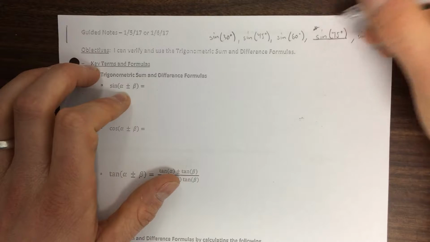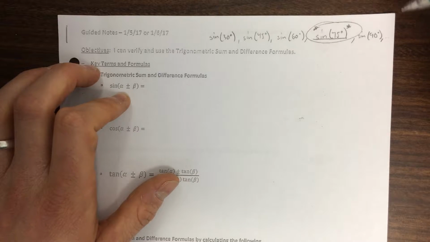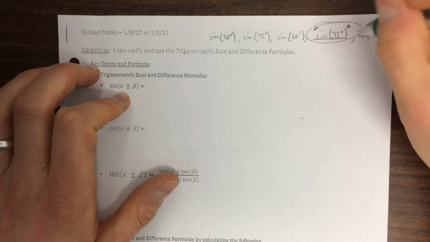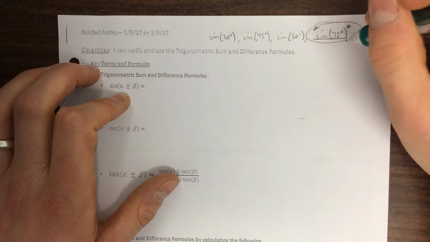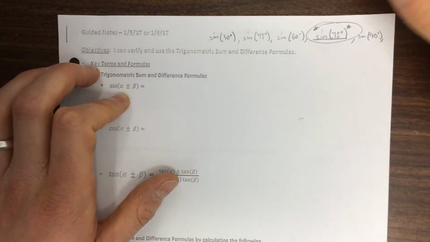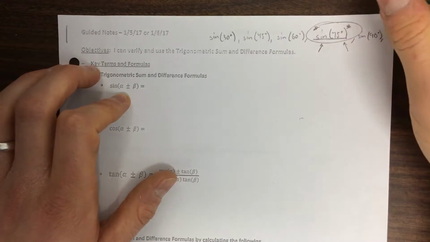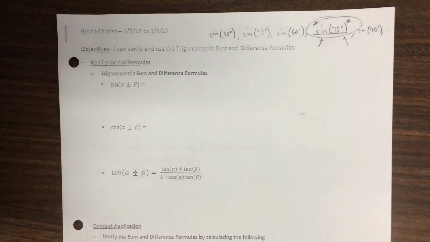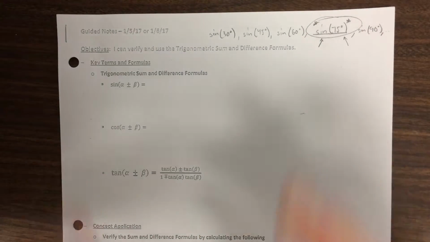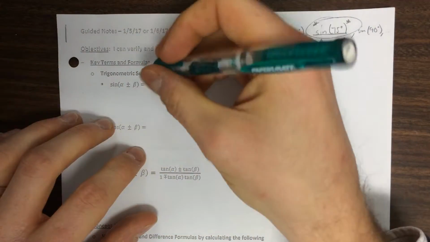Now, what we talked about is this one there. It would be great if we can calculate the exact value of this. We don't know that because it's not one of the prominent values on our unit circle, but the idea is that we can try to figure out a way to calculate this. That's what these formulas are going to help us do. We'll see that after we talk about them. So if you have a pen or pencil, definitely have it nearby.